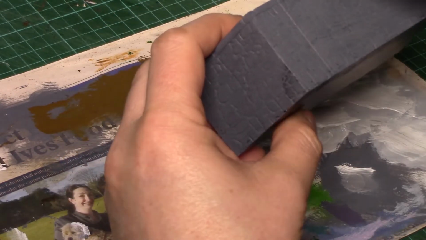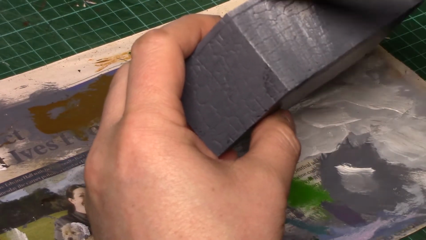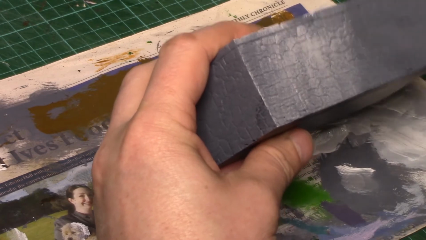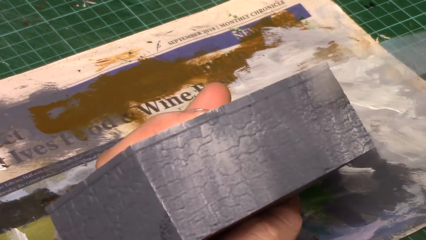We're now dry brushing. Mix the white with a little bit of that grey and just dry brush over the entire model. This can be a fairly heavy dry brush, but easier to start light and work it up to a stronger dry brush.